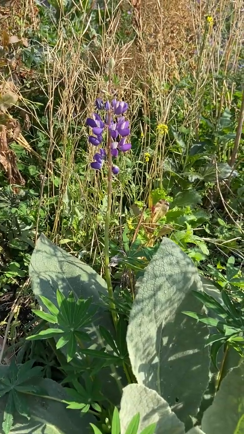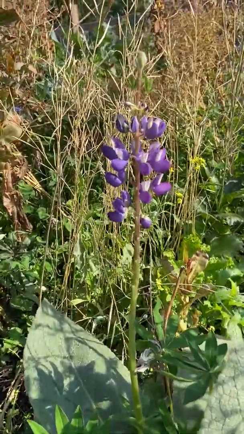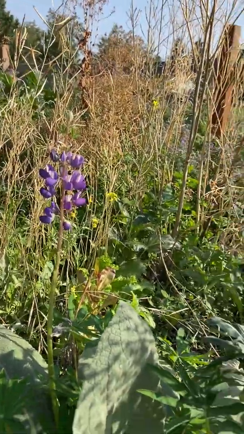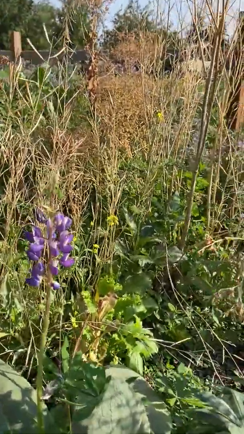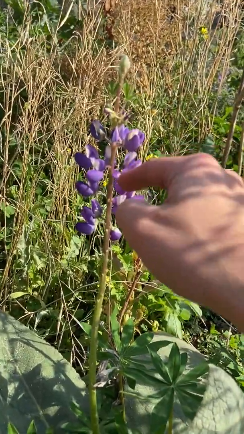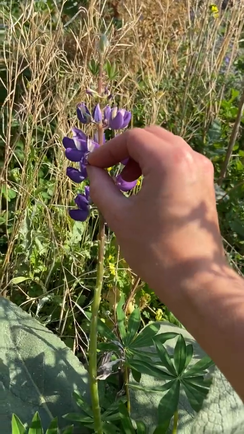Here we have a beautiful purple lupine plant. A lupine is related to a pea. The purple is the petal. And to pollinate this flower, a bee or insect has to go into the flower to get to the pollen and the nectar.